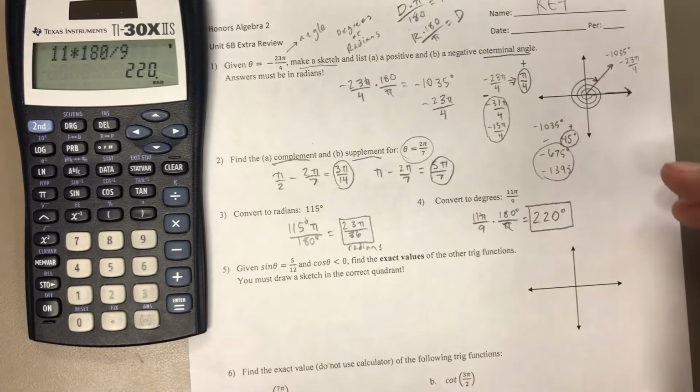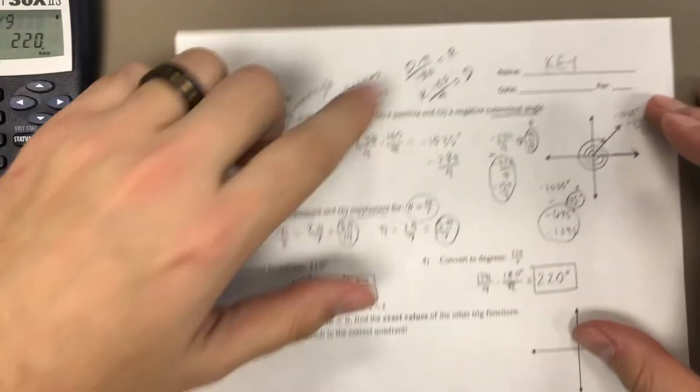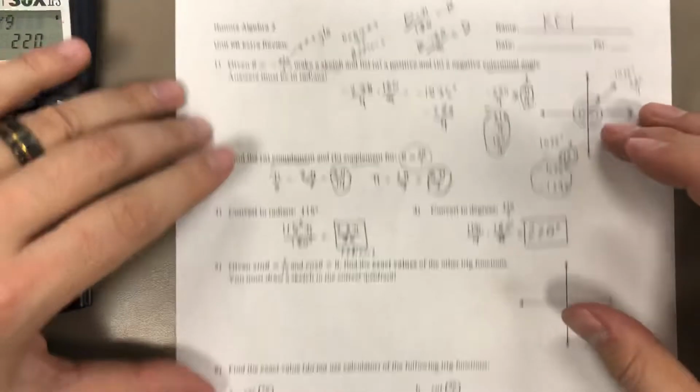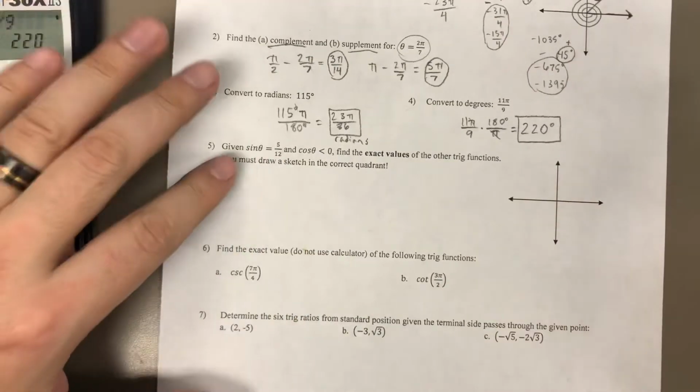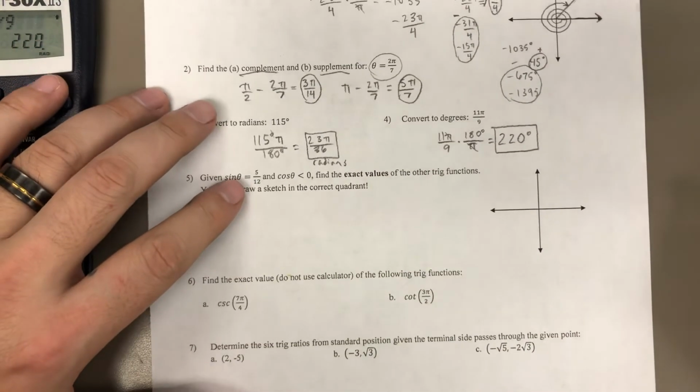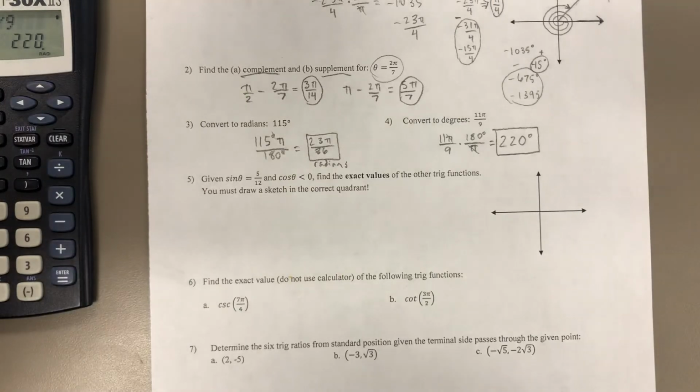All right, so that's the first 4 problems. I took a long time explaining all of this stuff, but hopefully that'll pay dividends a little bit later on when I'm just going to be using radian values pretty much the whole way through. So that's it for this video. On to the next one.